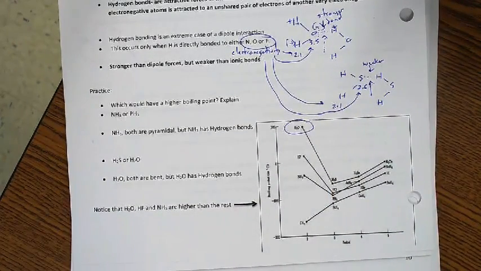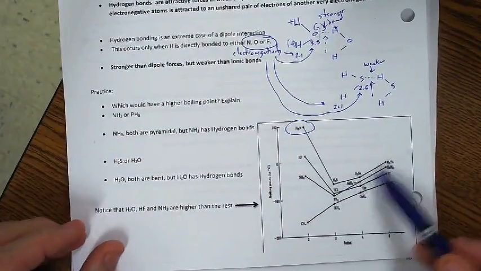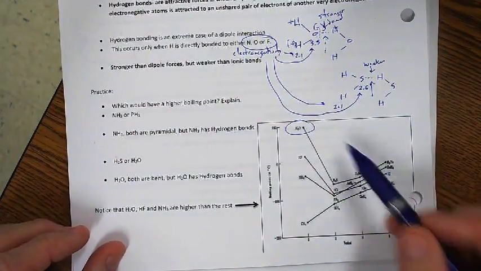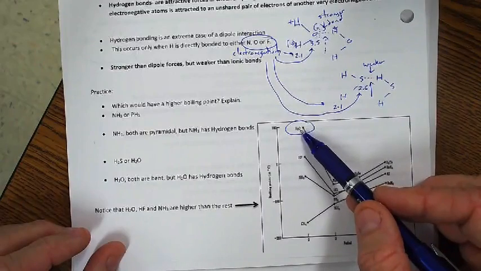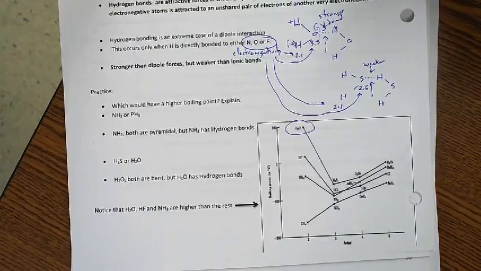Since it's the smallest, you would say, why does it have a much higher boiling point than these larger and larger atoms? It's because they have really small electronegativities. They don't steal the electrons away from hydrogen, yet the oxygen does. And so that's why H2O has a much higher boiling point than it should have.